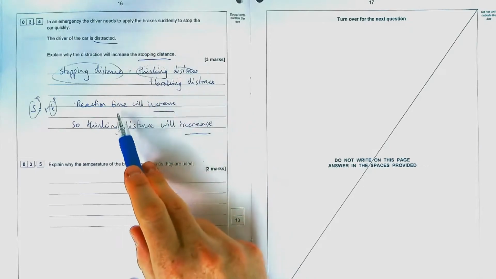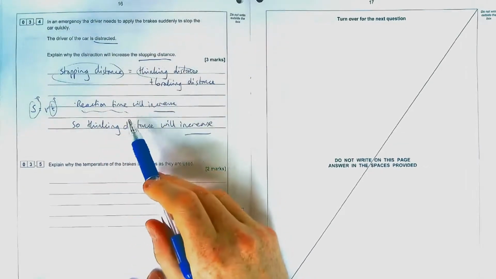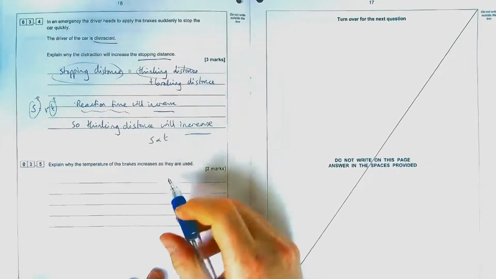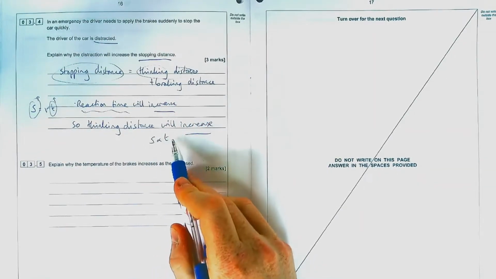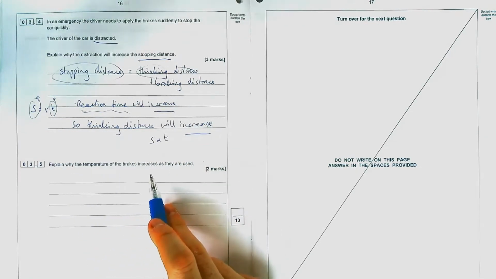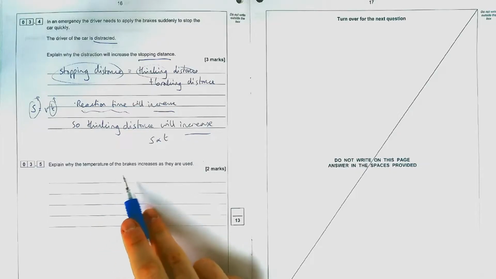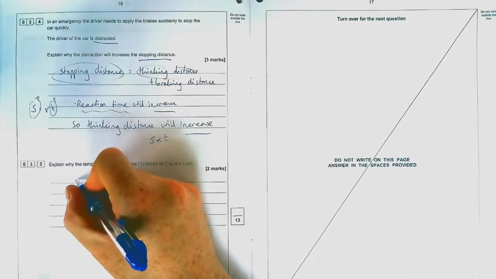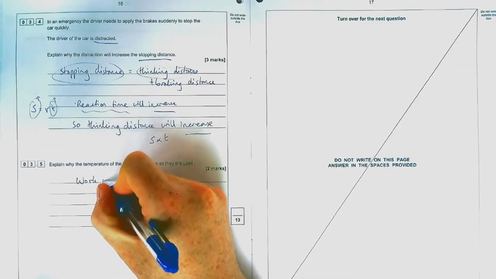The next part of the question talks about why the temperature of the brakes increases as they are used. So increasing temperature of the brakes, another question where you've got to be really specific with your language, okay? So what we say is that there's friction, but not just friction, there's work done due to friction, or overcoming friction in the brakes. You can see in the mark scheme it says ignore friction by itself.